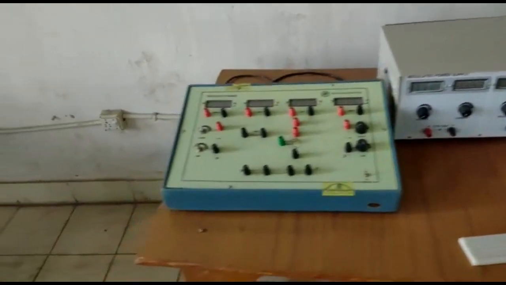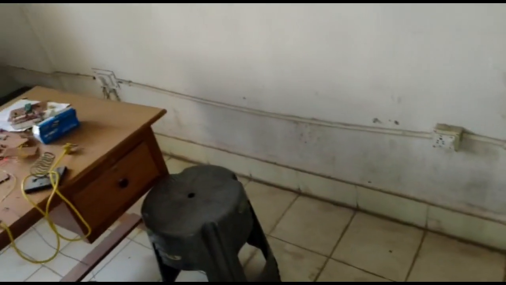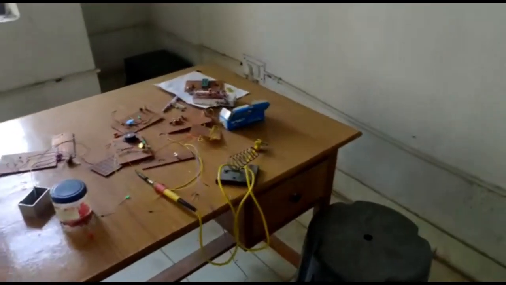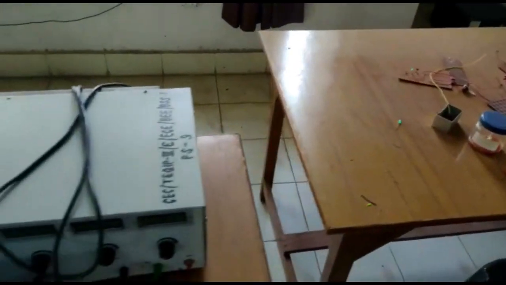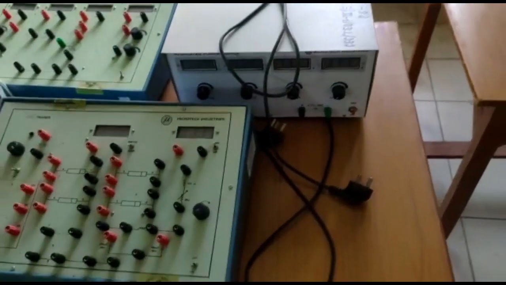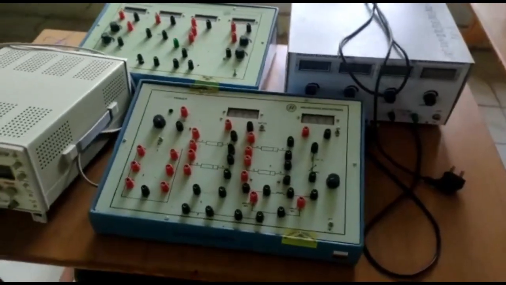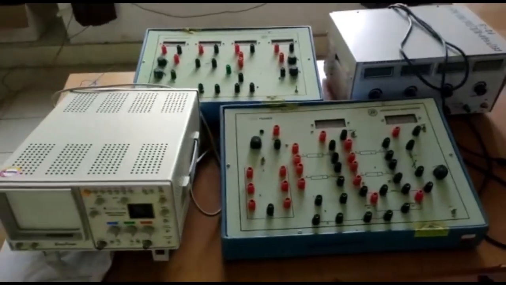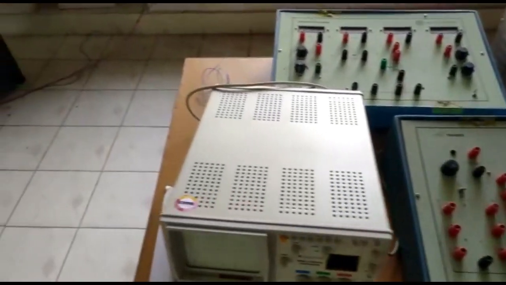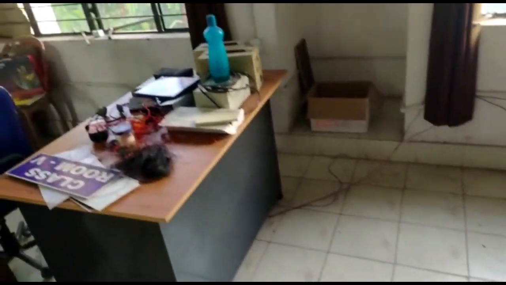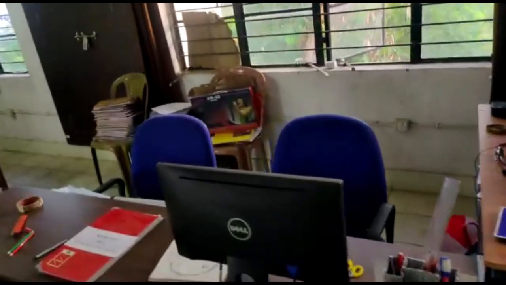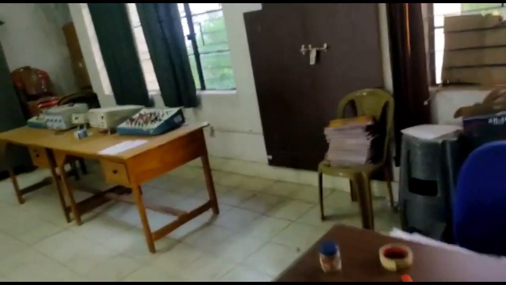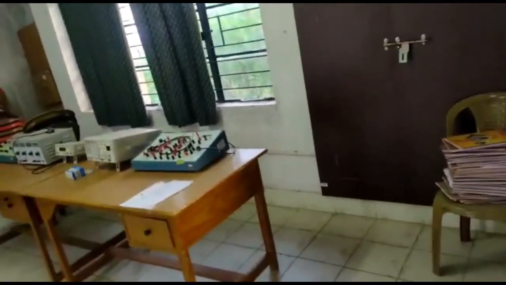In our daily life, lots of electronic devices are used, such as the mobile charger. In these devices, some components are used like resistors, capacitors, etc. In this laboratory, we will know how they work.